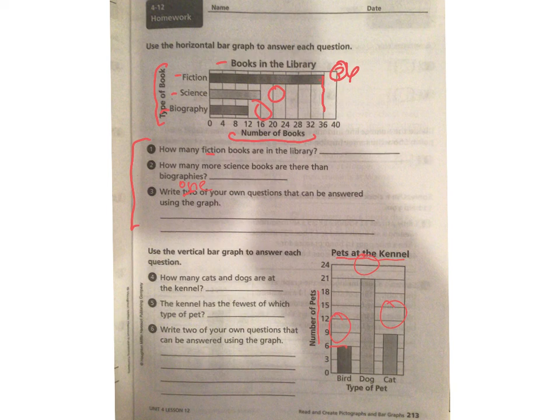It says how many cats and dogs, okay, so I'm going to be looking at cats and dogs, were there in the kennel. You're going to need to add there, aren't you? And then when you get to number 5, it says the kennel has the fewest. What do they have the fewest of at the kennel? So you're going to write the name of the animal there. And then down here, same thing. We're only going to do 1 question. So just write 1 question about the graph. You get to make up your own and write the answer.